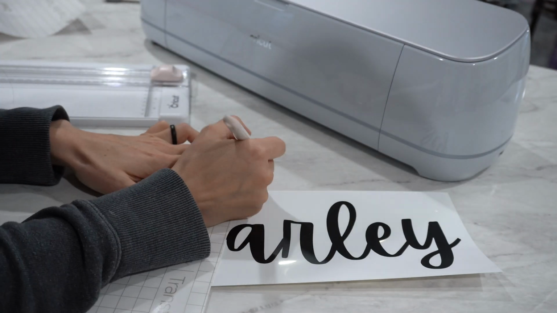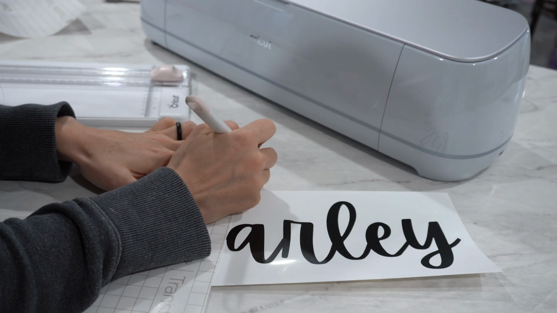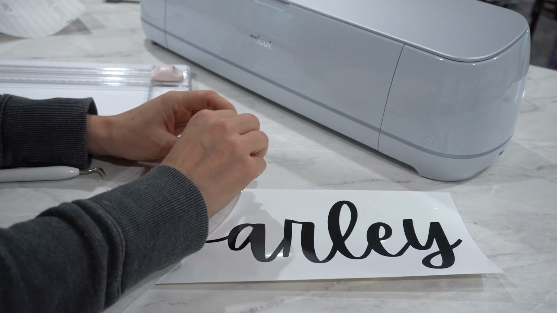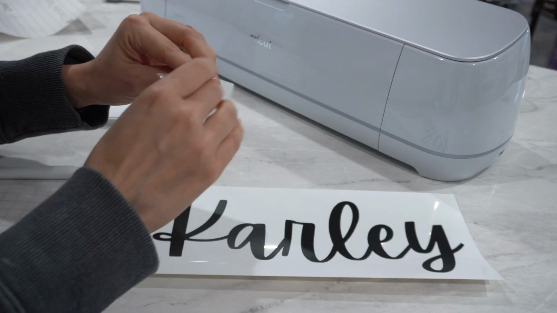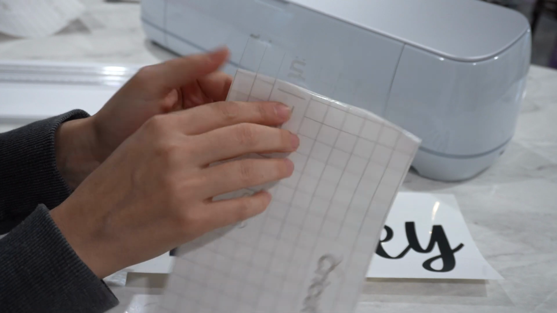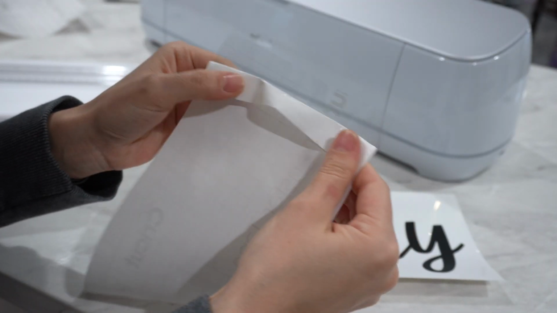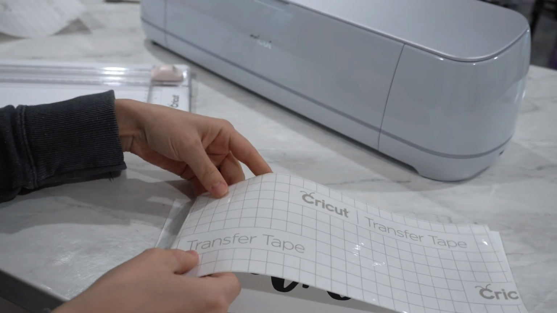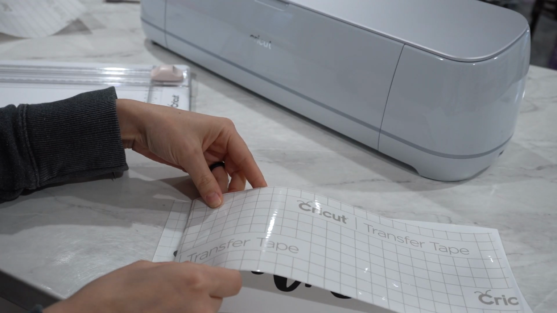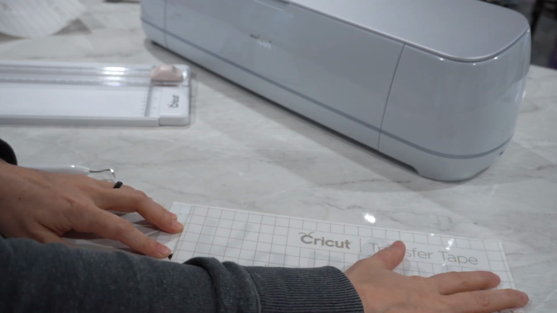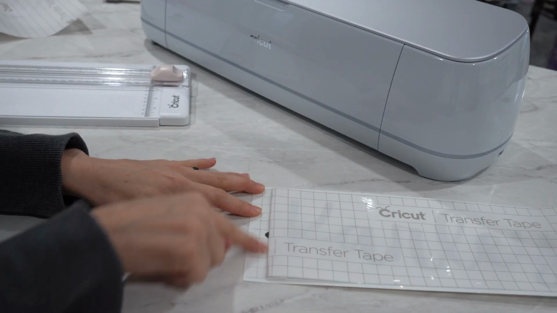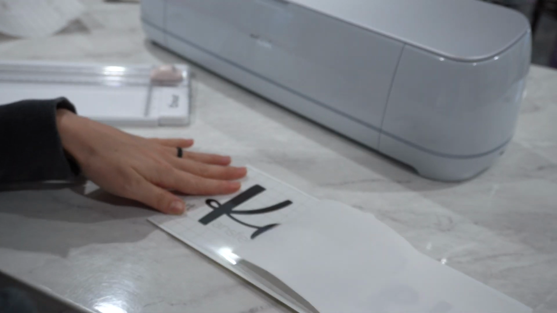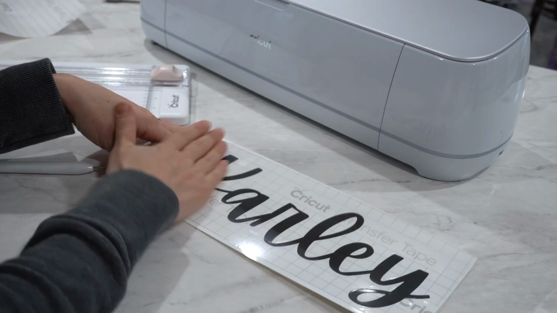To start the corner, you can use your weeding hook or tweezers if you don't have a weeding tool yet, and just kind of grab the corner so that you can peel it up. And I like to peel back just a little bit of the liner so that the sticky is only exposed just a little bit. And that way I can place it on my decal nice and straight without the entire thing sticking down. So I'm just going to place that little bit here and then just slowly peel back the liner and cover my entire decal like this.